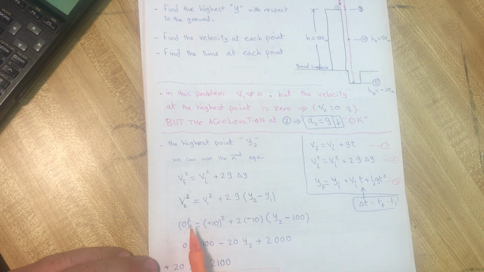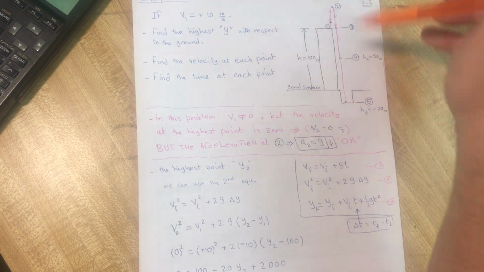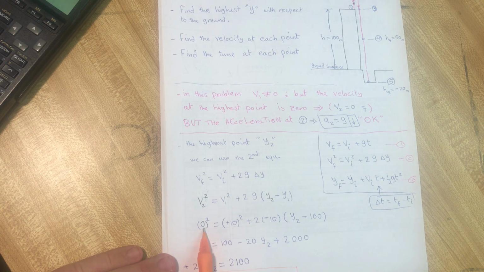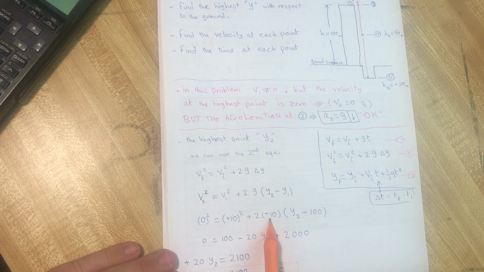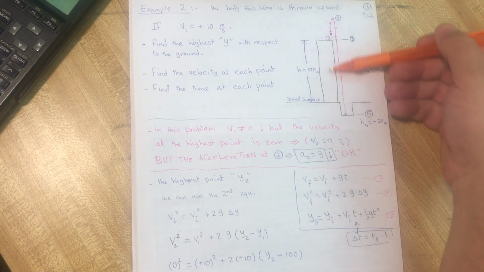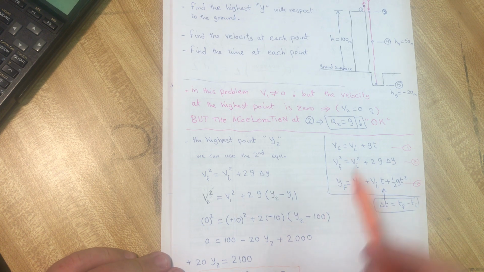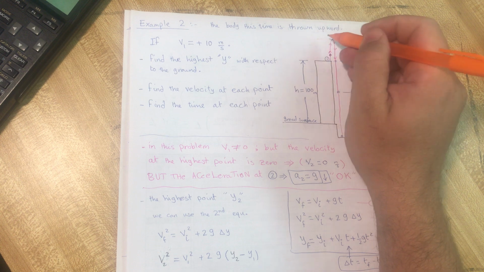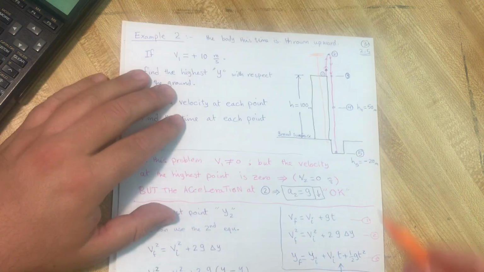Now V2, the highest point, is 0. The velocity at that point is 0. V2 is equal to 0. V1 is positive 10, it is given. 2g, g I used as negative 10. It is negative, downward, and I approximate it to 10. Multiplied by y2 minus y1. Y1 is the building height, which is 100. And y2 is the height of the second point from the ground.